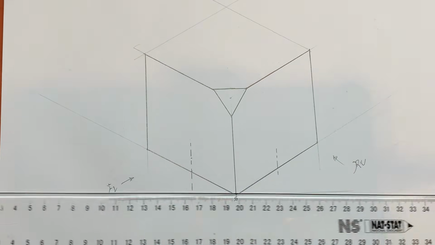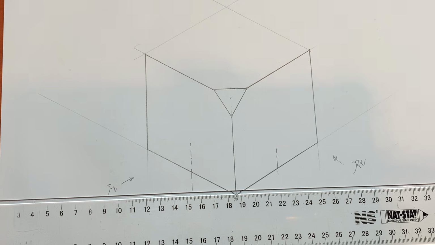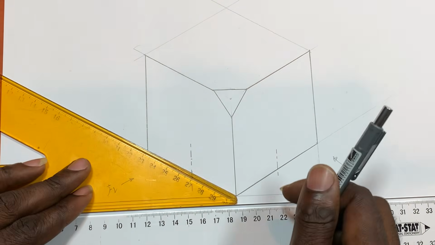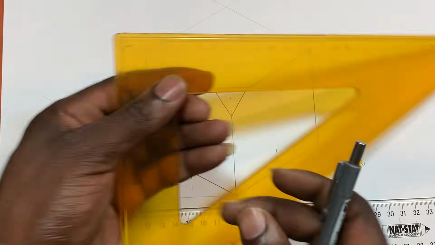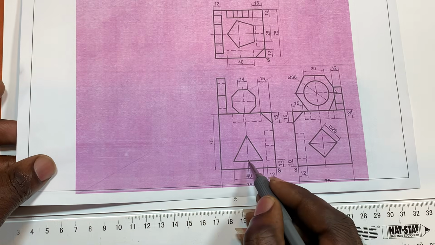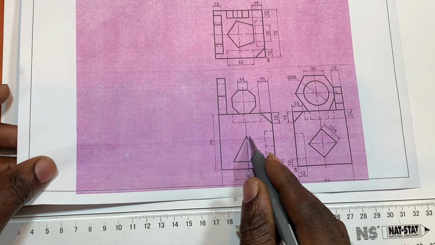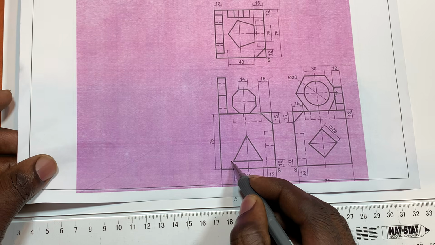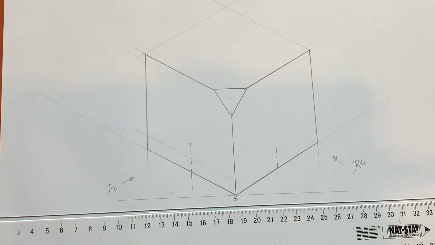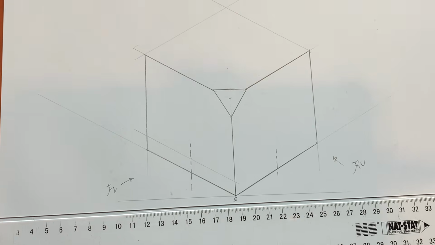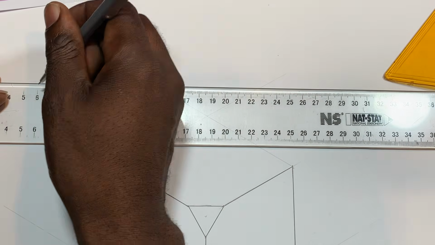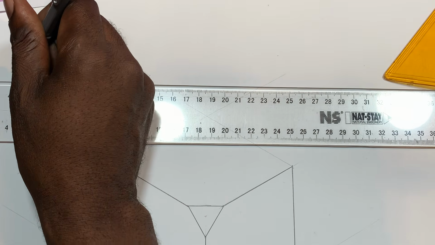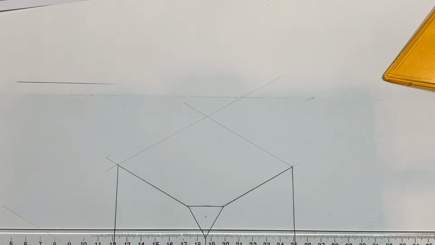Then after that, I'll just simply have my constructional line faint like this. Then from there, they said how much? From here till here is 40, which means from here till here is still 40, isn't it? But then we have to draw the auxiliary view of it first. Okay, so how? Somewhere here I know that it's going to fit.